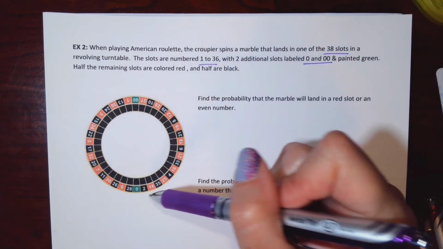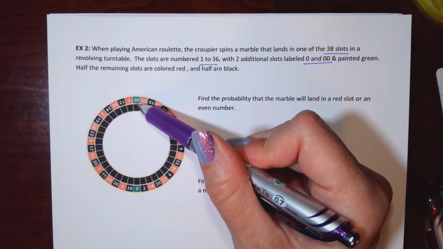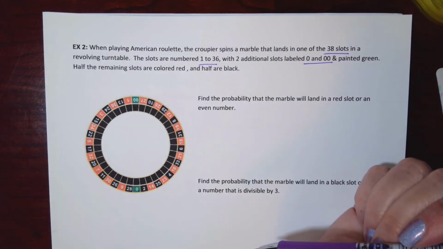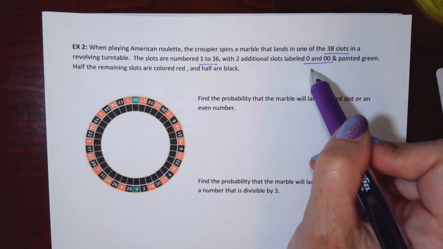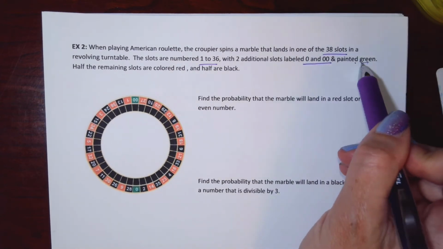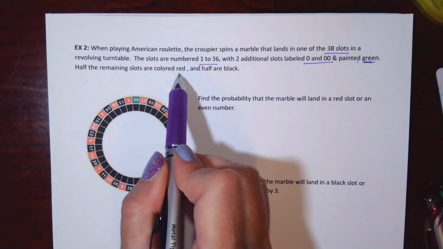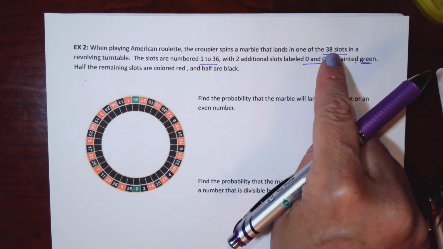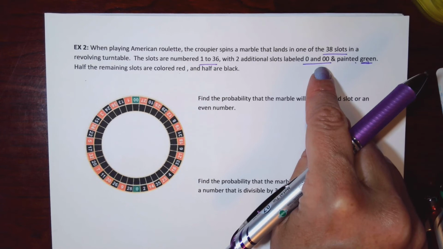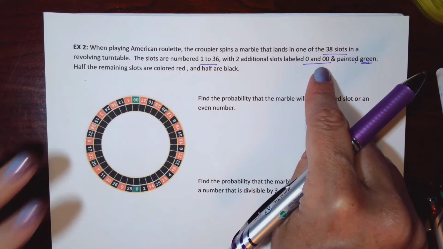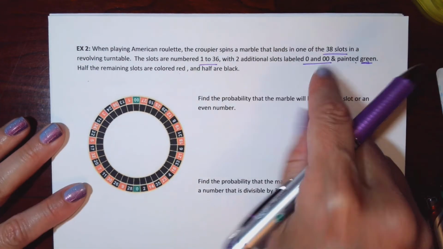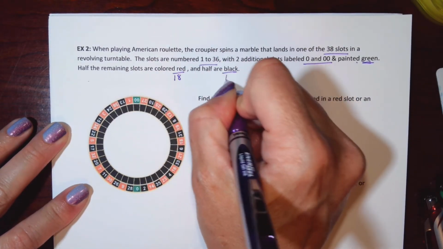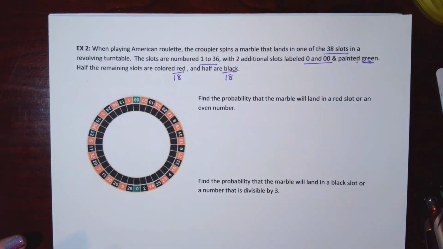So I've got 0 and 00 on opposite sides, and then the rest of them are my integers 1 through 36. 0 and 00 are green. Half of the rest are red and half are black. So if I've got 38 total slots, 2 are green, and then the other half are split. That means half of 36 is going to be 18, right? So I've got 18 red and 18 black.